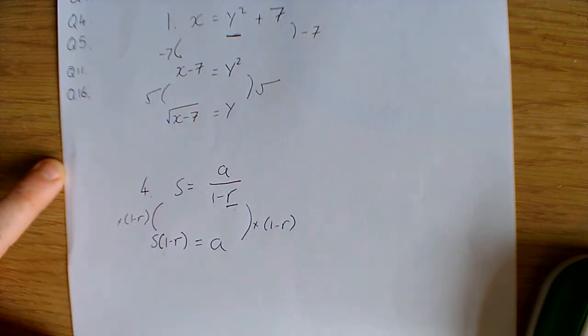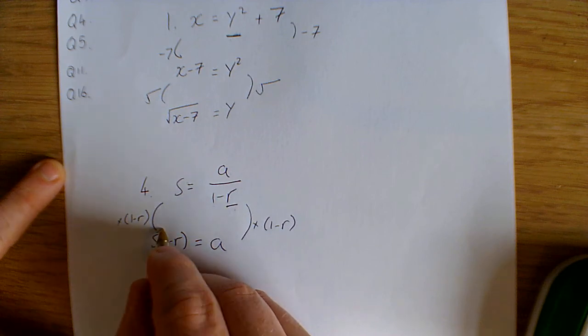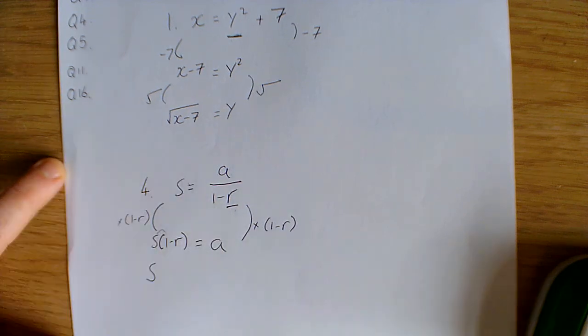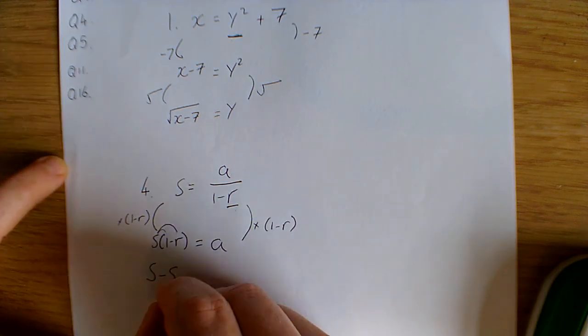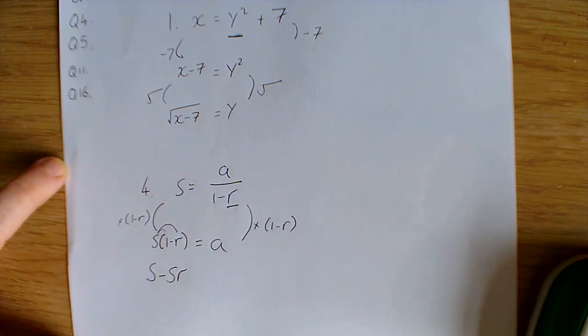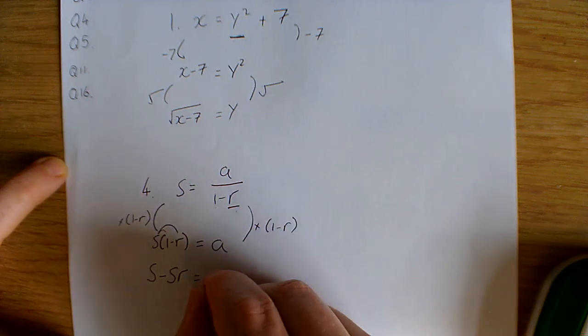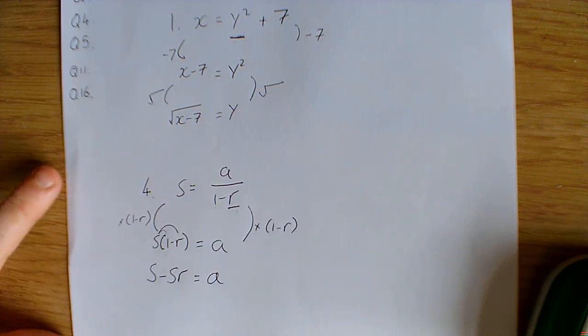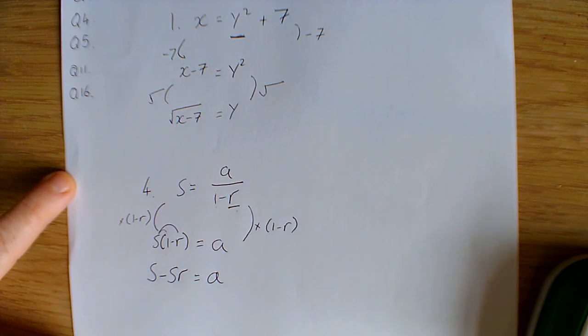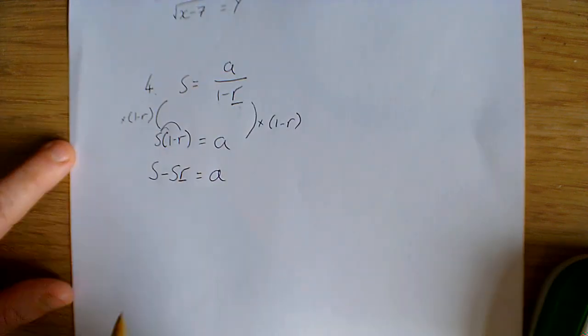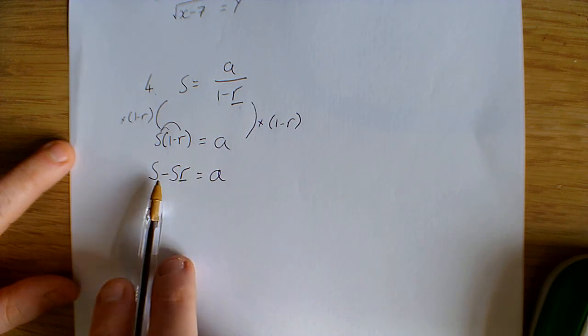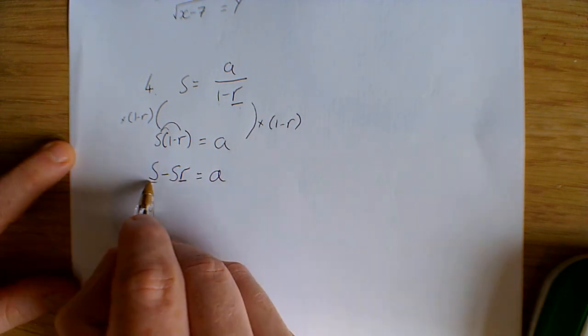Now what we can do is expand this out. So we've got s times 1, which is just s, and we've got s times minus r, so that'll be minus sr. And then we haven't done anything to the right hand side, so that'll just stay the same. So we've got s minus sr equals a. So we're still trying to rearrange to get r on its own. We've got a good amount of the way there, just a couple more steps to do.